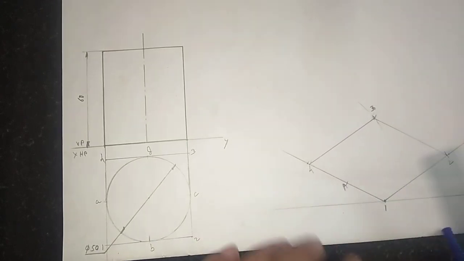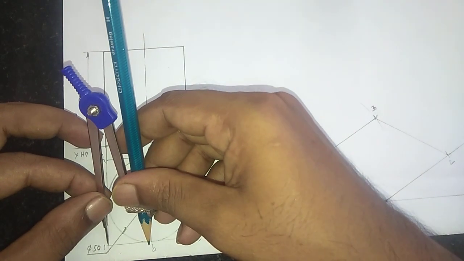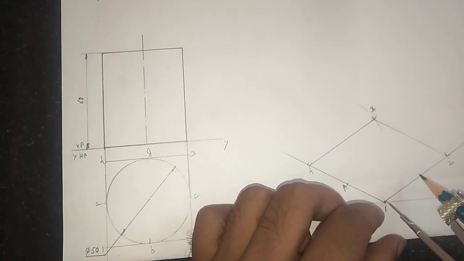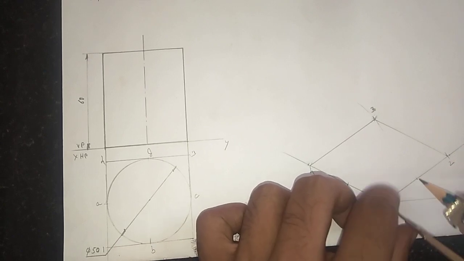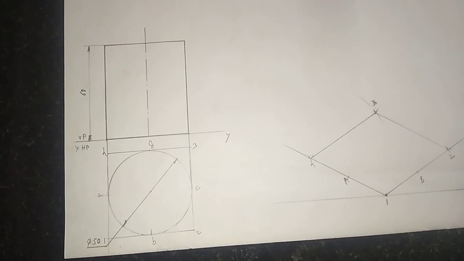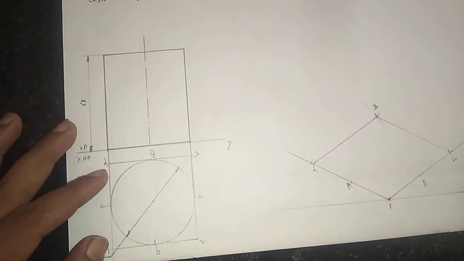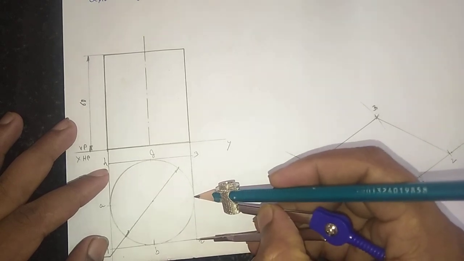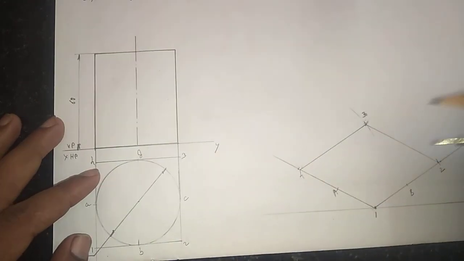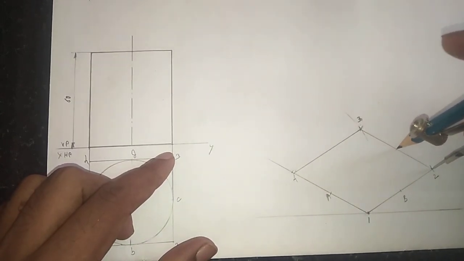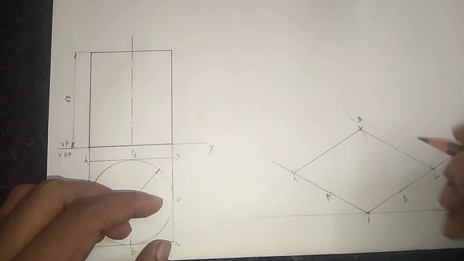And next measure the distance between 1 and B. It is located on the line 1 and 2. Place the compass in 1 and mark this point. This is the point B. And next measure the distance between 2 and C. So C is located on the line 2, in between 2 and 3. So place the compass in point 2 and mark the point C.